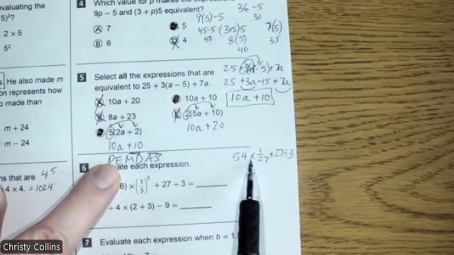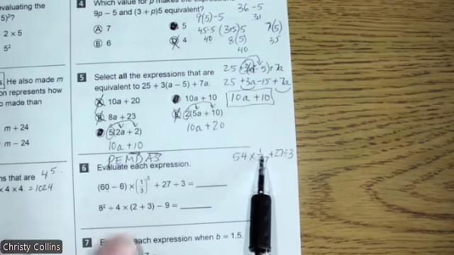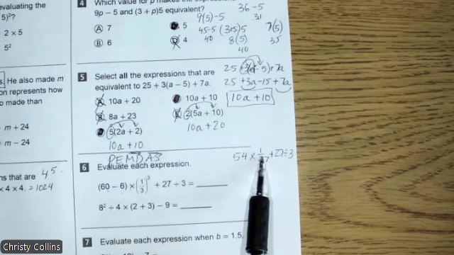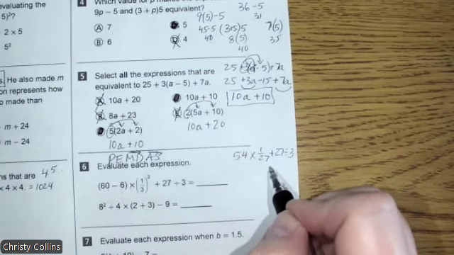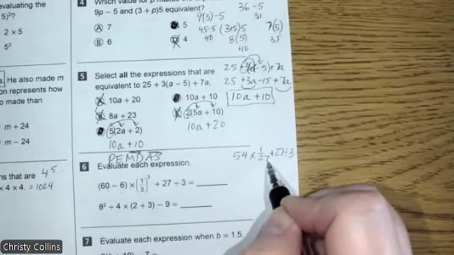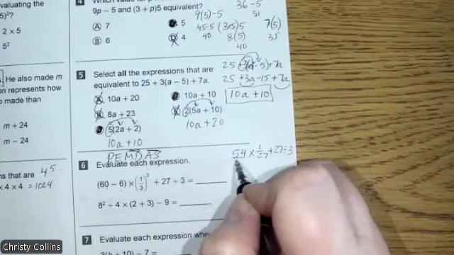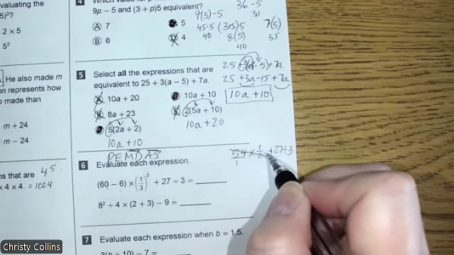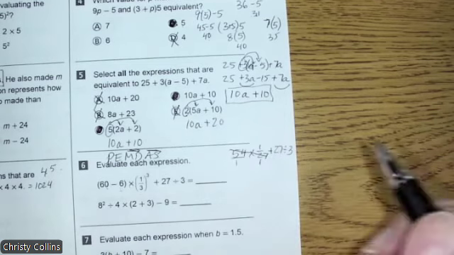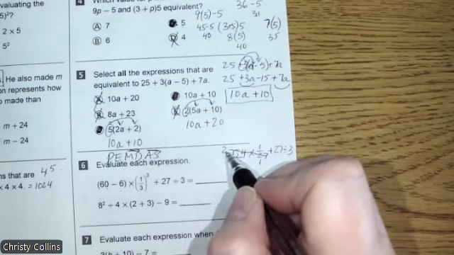So I have multiplication here, 54 times 1/27. Okay, so this would be 54 over 1 and 1 over 27. I know that 27 goes into 54 twice, so I can cross cancel. These have a GCF of 27. 27 divided by 27 is 1. 54 divided by 27 is 2.